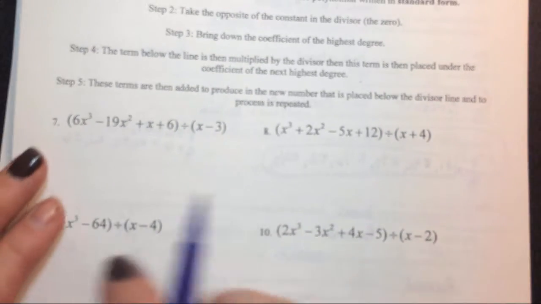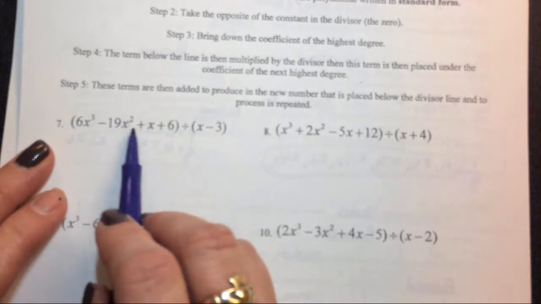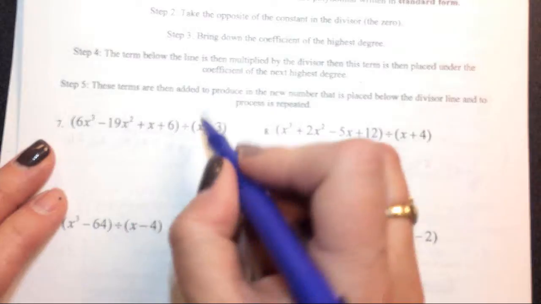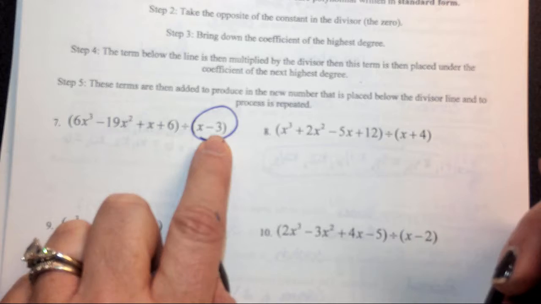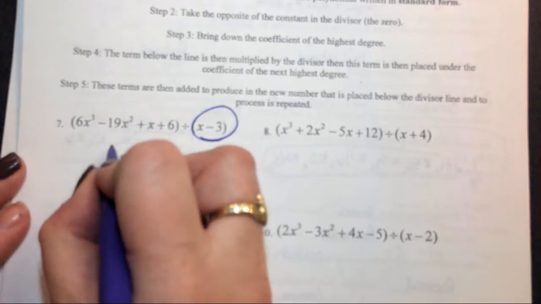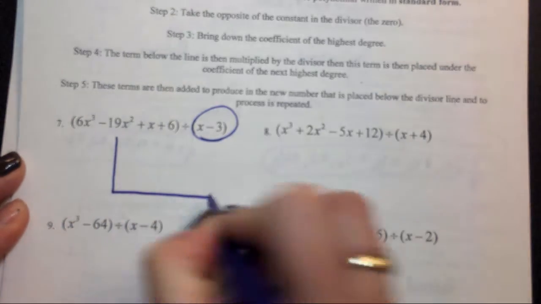So here's an example number 7. 6x to the third minus 19x squared plus x plus 6 divided by x minus 3. Again, because the coefficient of x is 1, and this is plus or minus the number, we can use synthetic division. So the way synthetic division works is I always draw like half a rectangle.